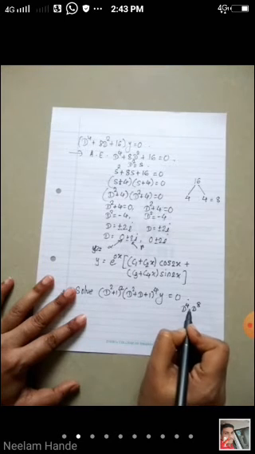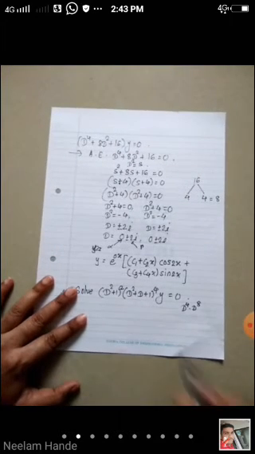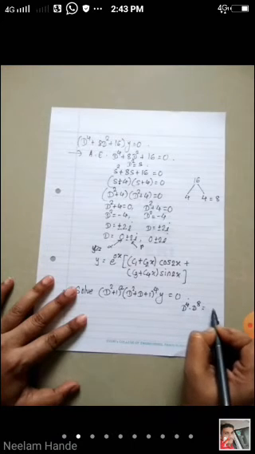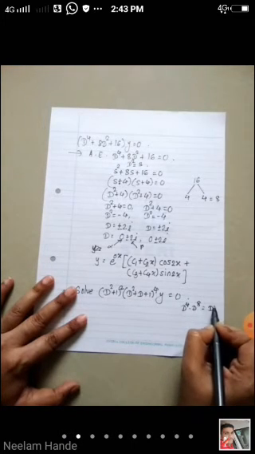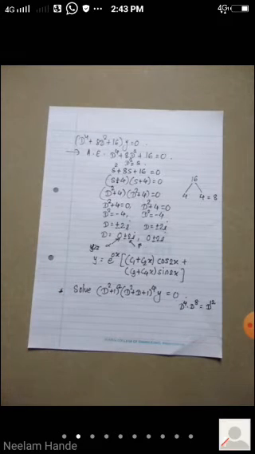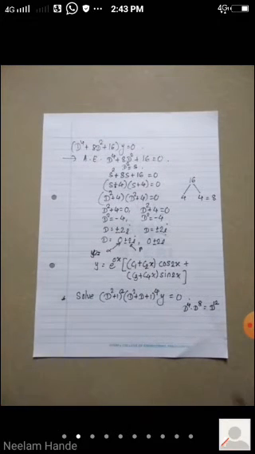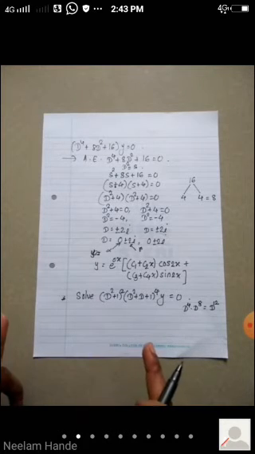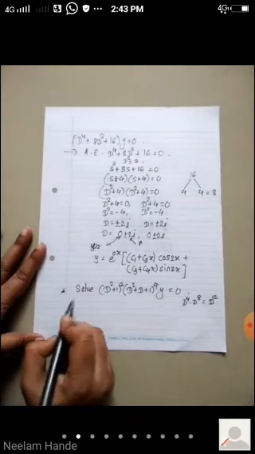But as there is multiplication in between and the base is same, addition of indices happens. So what is the highest power? It is 12. So D raised to 12 is there, and there should be 12 roots and 12 constants in your solution. Right? Let's solve it together.